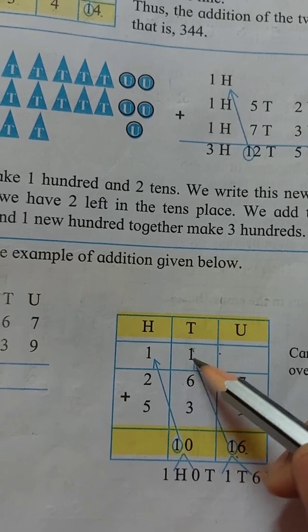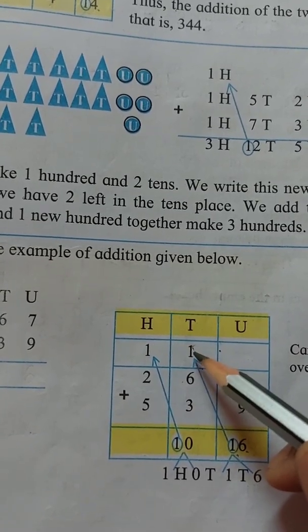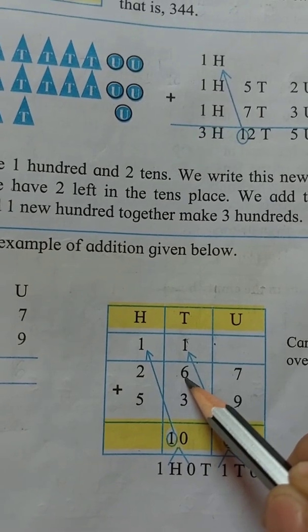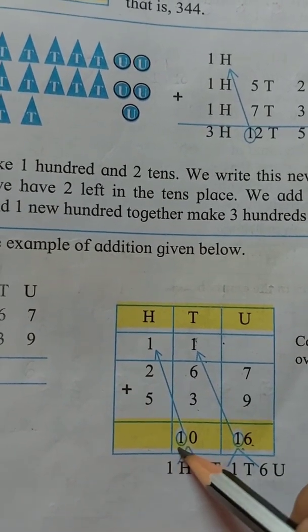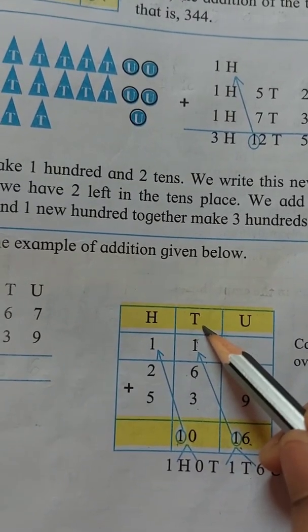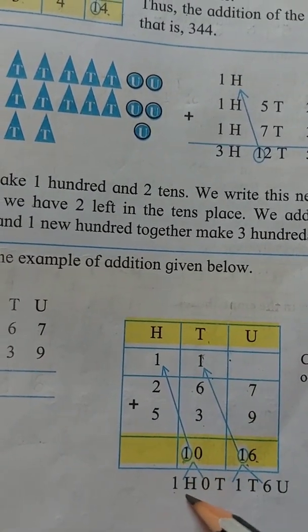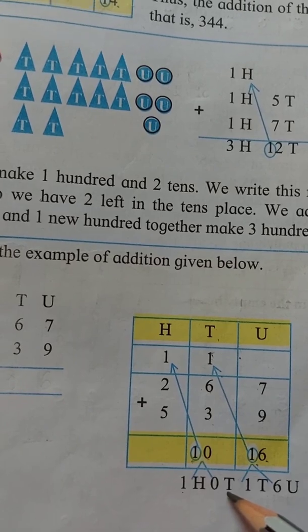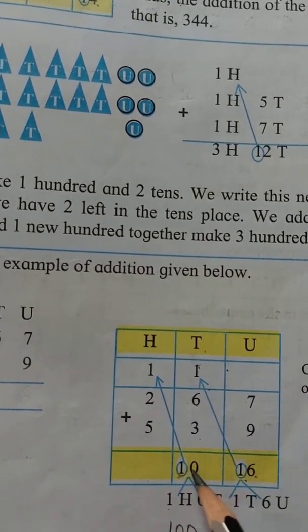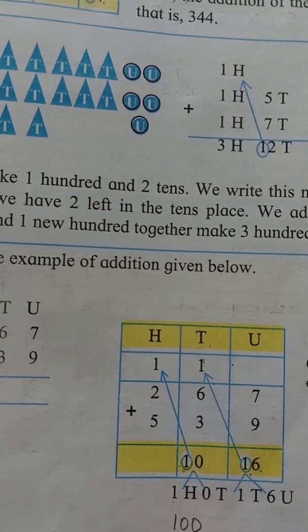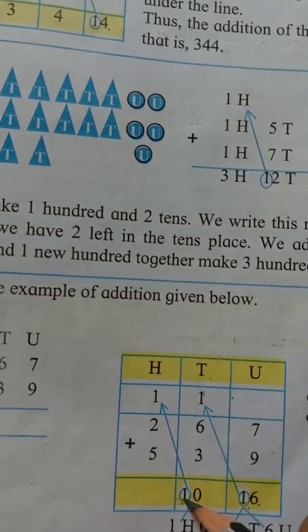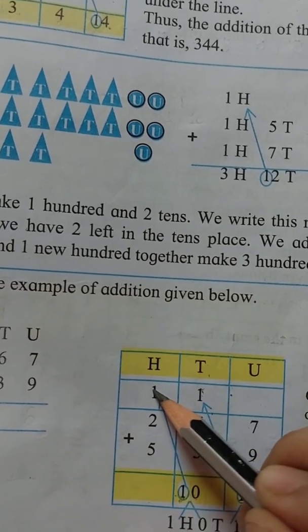Then you add the numbers in tens place along with the number carried over. So 1 plus 6 is 7. 7 plus 3 is 10. Now what is this 10? 10 tens, correct? What are 10 tens? 100 and 0 tens. 10 tens means 100. So 100 and 0 tens. So this one you will carry up in hundreds place.